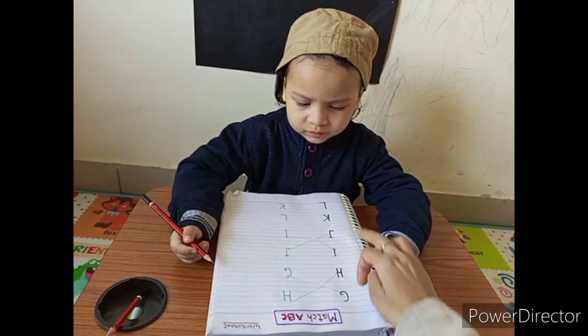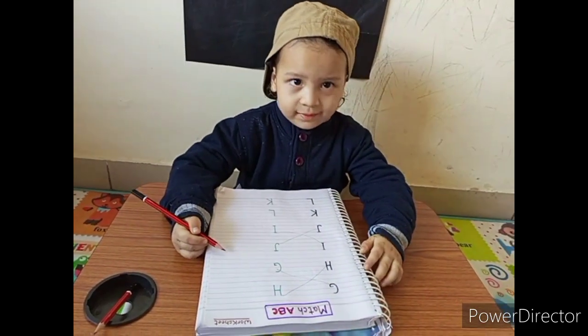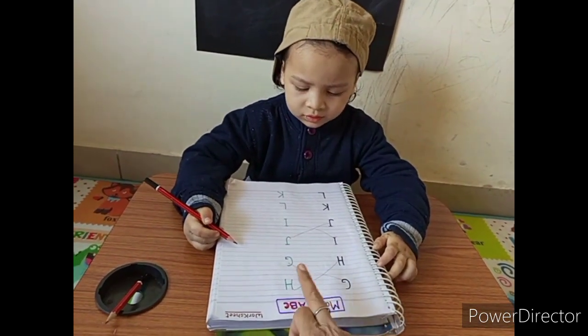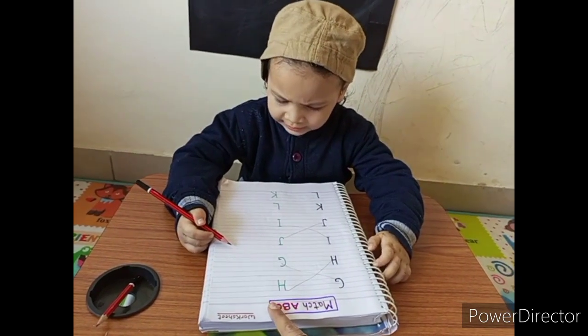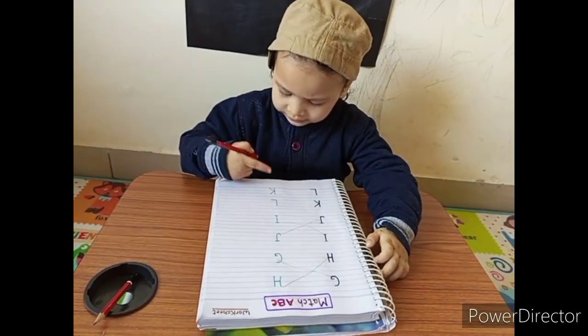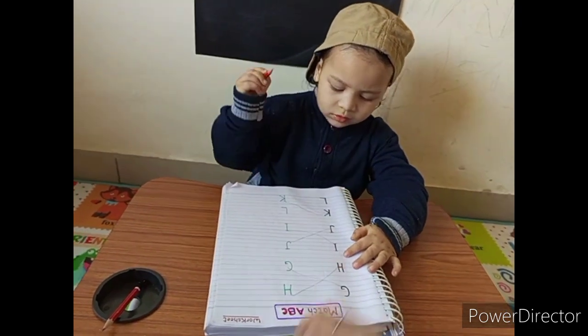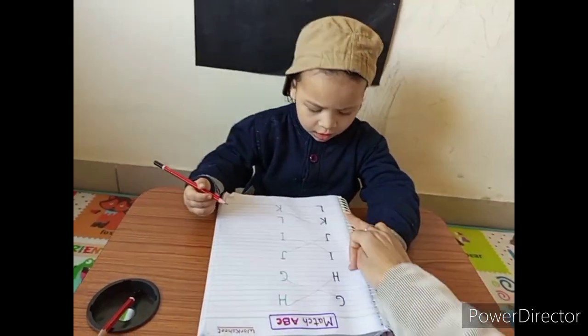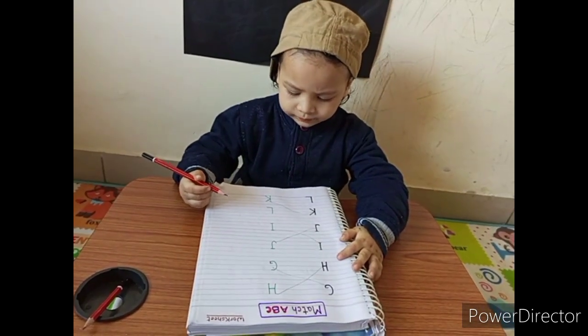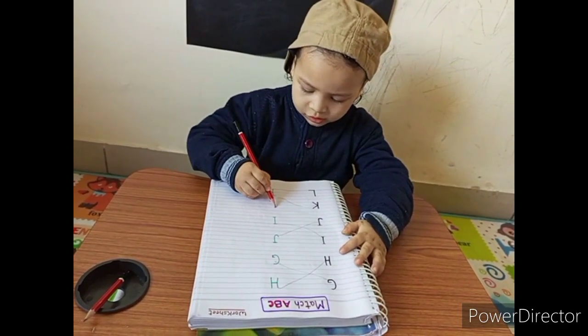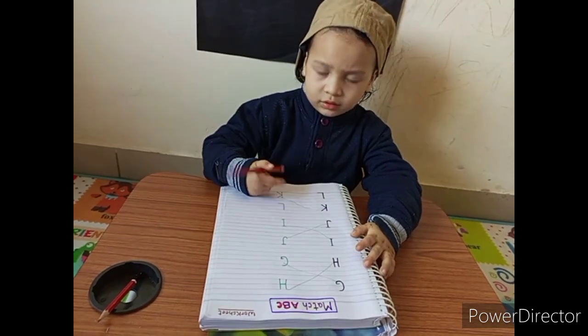Very good. This is letter K. Can you find the letter K from the second line? Yes. This is. Good. Next letter is? This is letter L. Can you find the letter L from the second line? This is. Good.